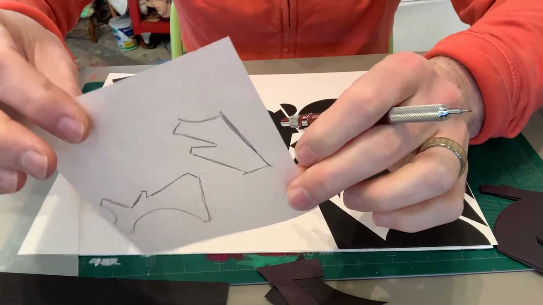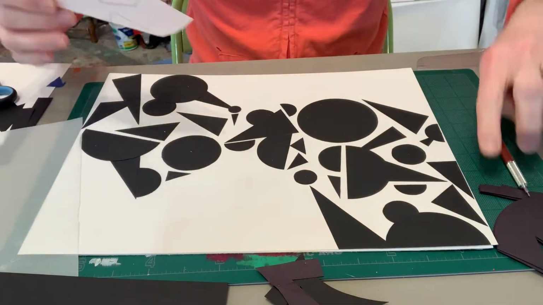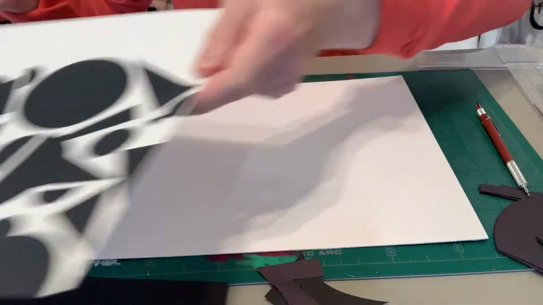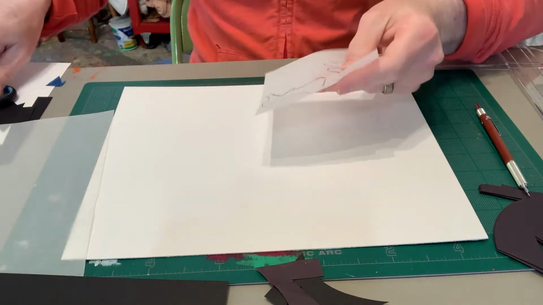So here I've got some right here. Then what I'll do, I'll set this aside and I'm going to cut these out.